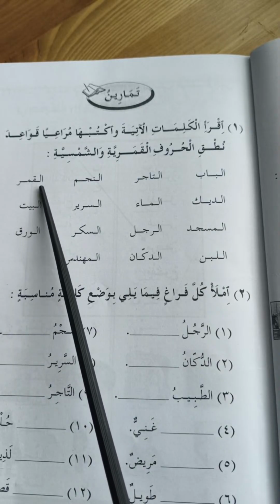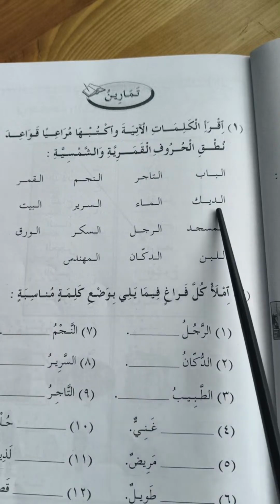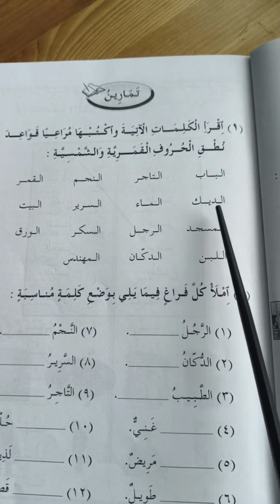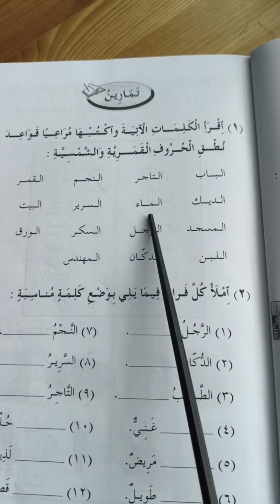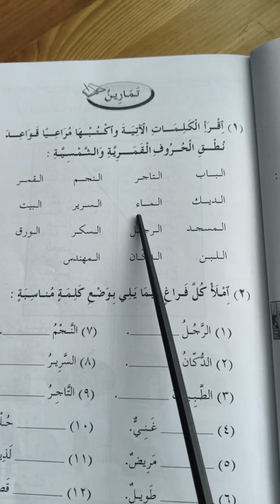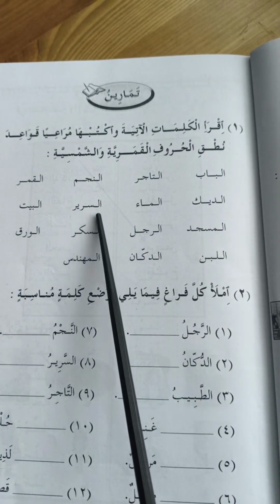The lam is sounding. The rooster. الديك. الماء. We don't say الماء. The water.